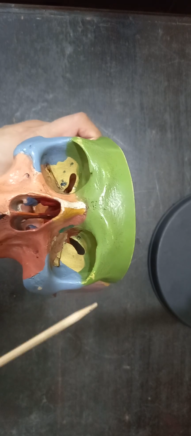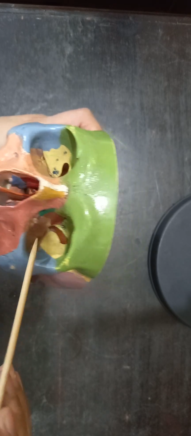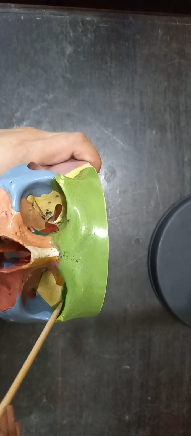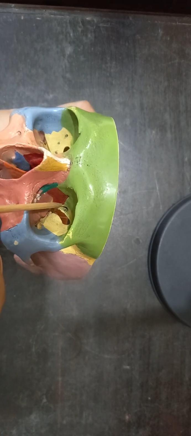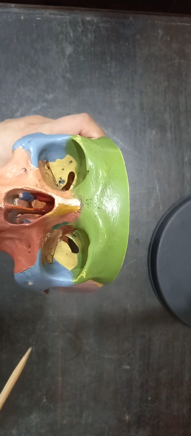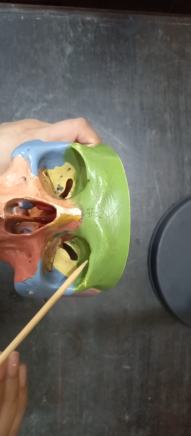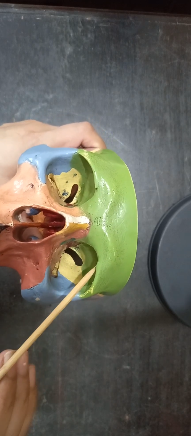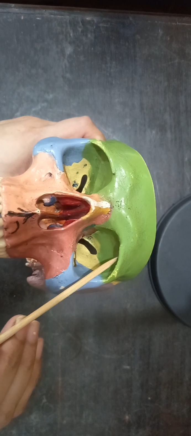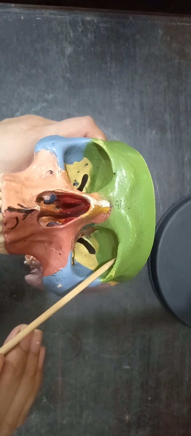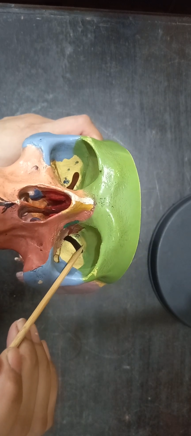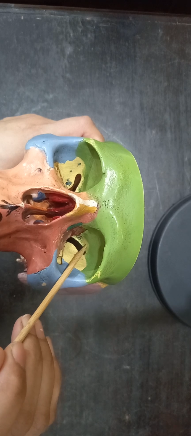Then it has four walls. This one is the roof, this one is the floor, this one is the lateral wall, and this one is the medial wall. One by one we will discuss the walls. First of all, the roof. This roof is formed by the orbital plate of the frontal bone, and posteriorly it is completed by the lesser wing of the sphenoid bone. This one is the lesser wing of the sphenoid bone.